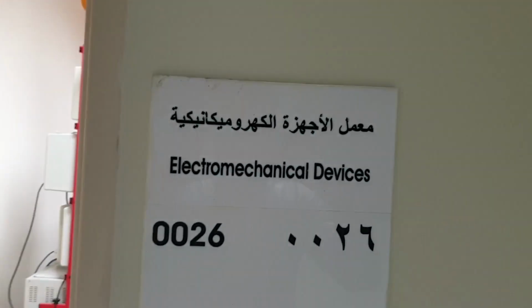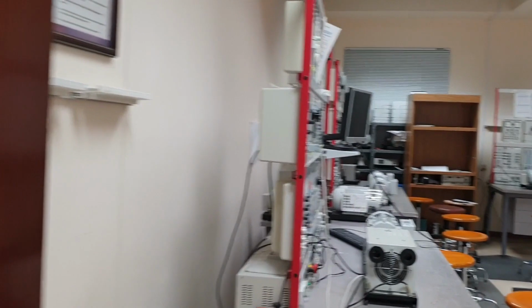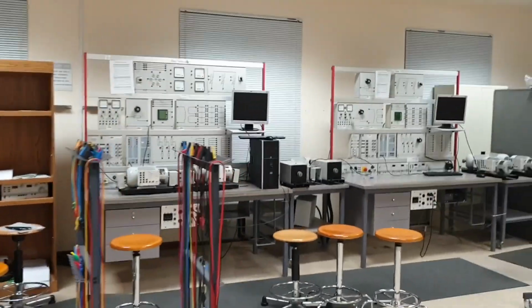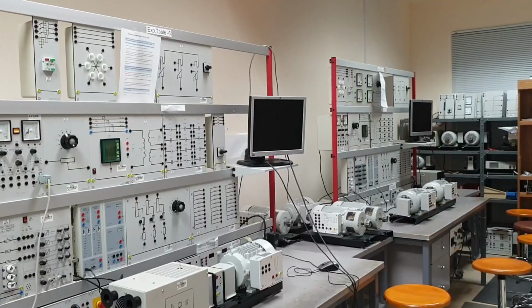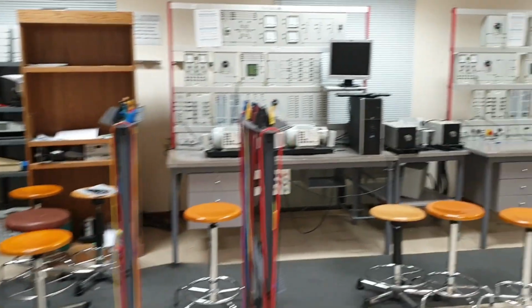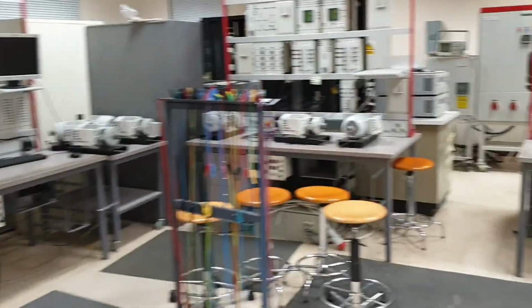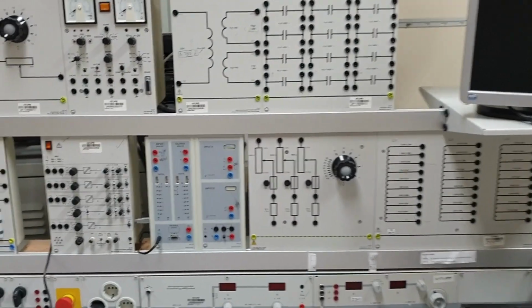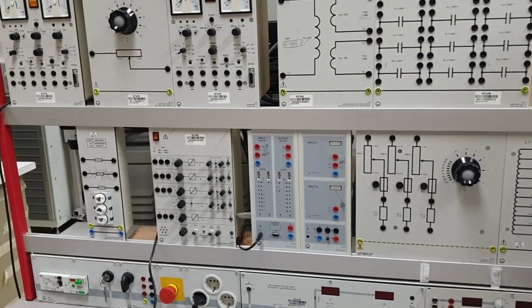Hello guys, this is the Electromechanical Devices Laboratory in the Electrical Engineering Department at King Fahd University of Petroleum and Minerals. In this lab, we have a total of 5 workstations, and as you can see, each workstation is equipped with various kinds of components. Now let us see what the major components we have in this lab are.